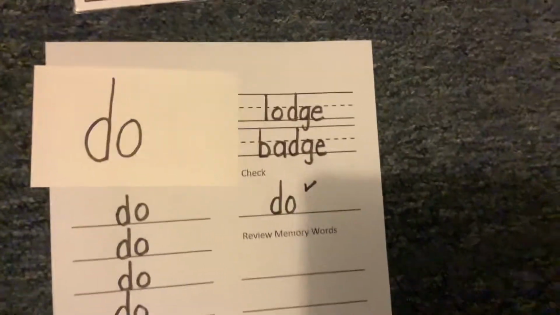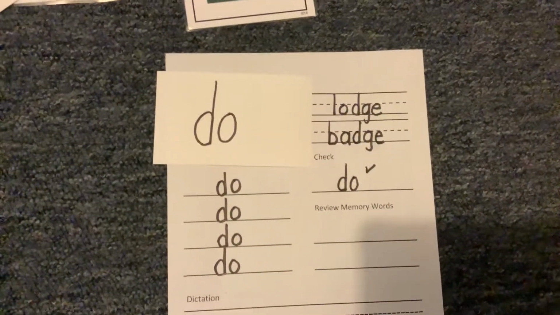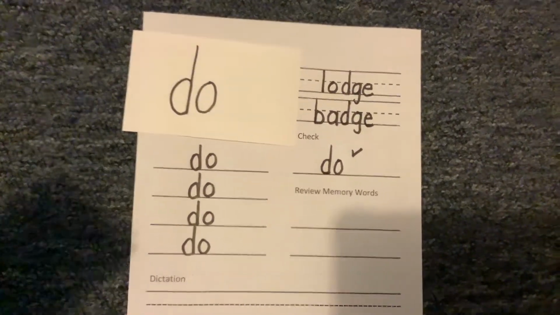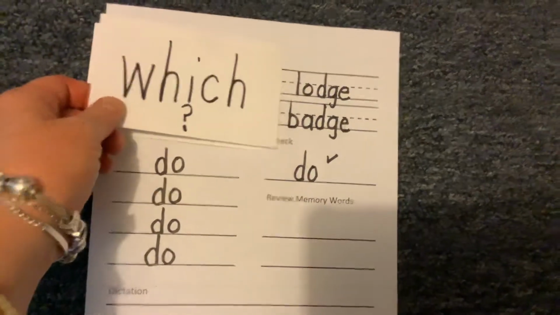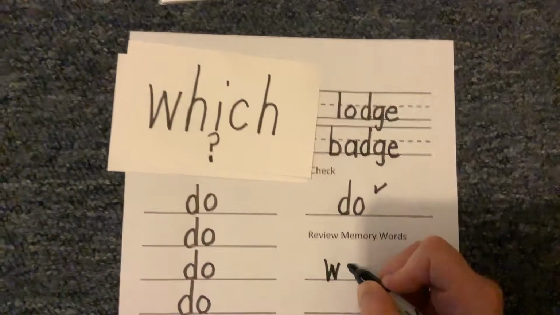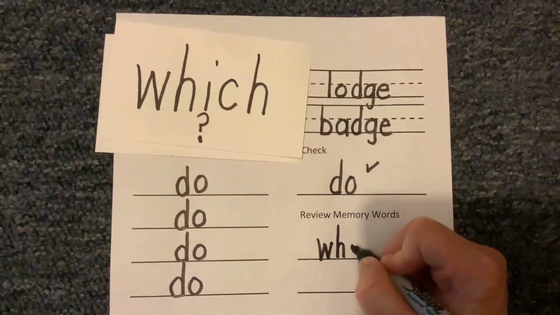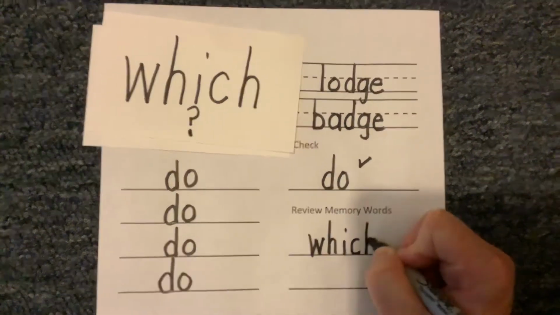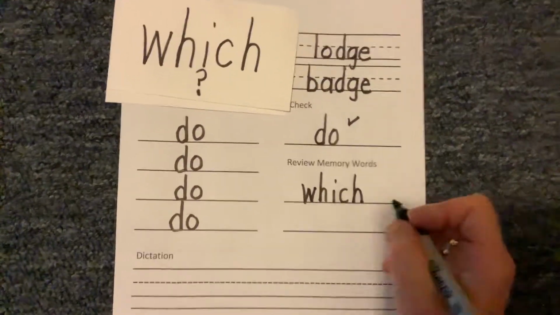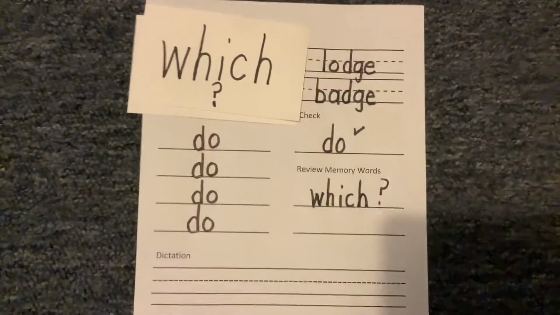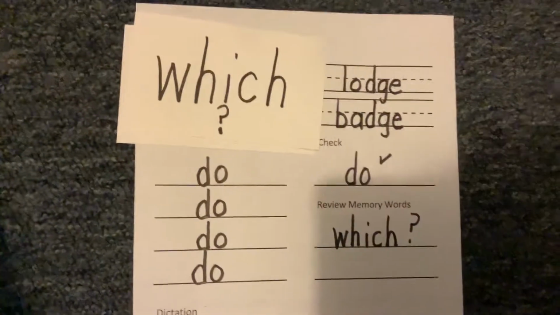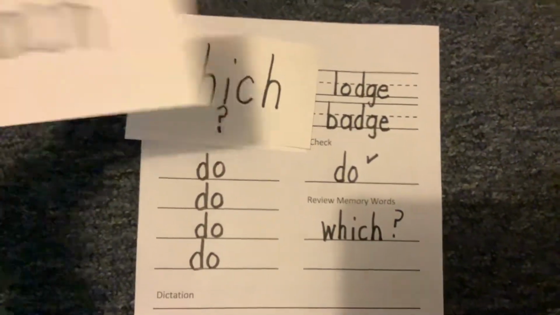Now, do you remember how to spell that question word, which? Which cookie should I eat first? It's the question word and it starts like whistle. Yes, it's not the Halloween witch. This is the question word, which. W-H-I-C-H. The Halloween witch is spelled a different way. I'm going to put a question mark to help remind me this is a question word and it starts like whistle.